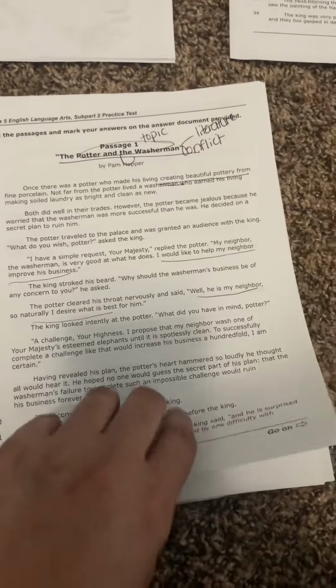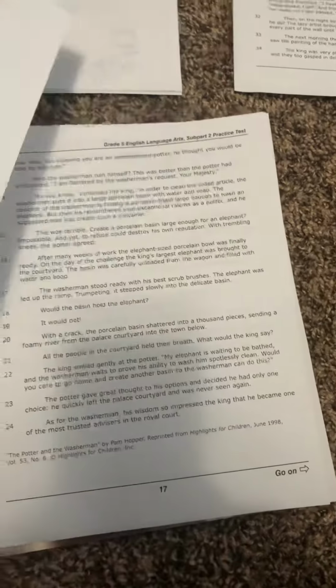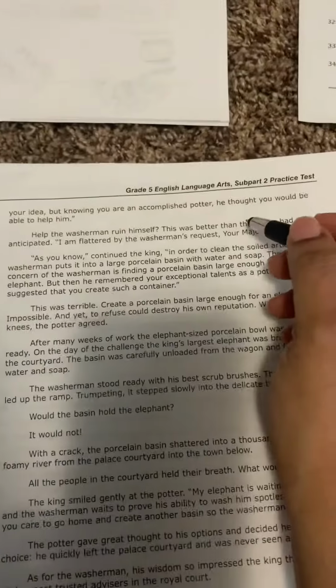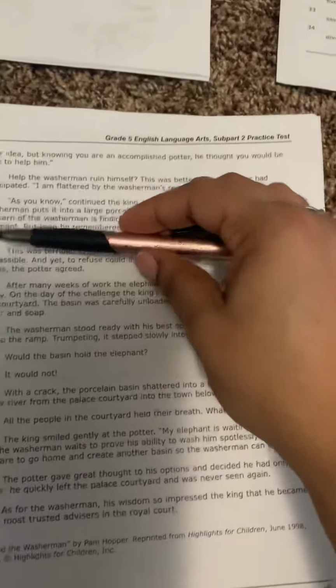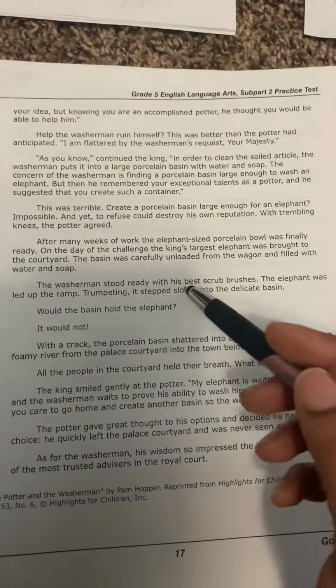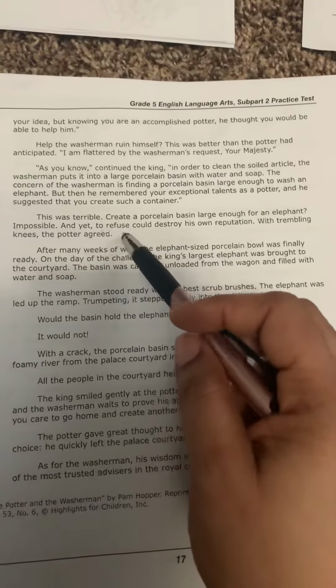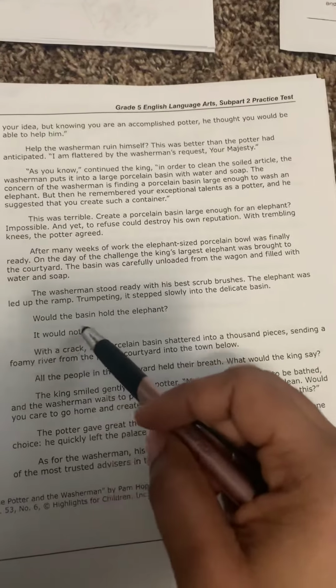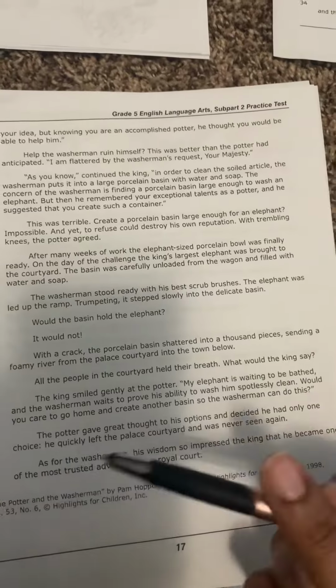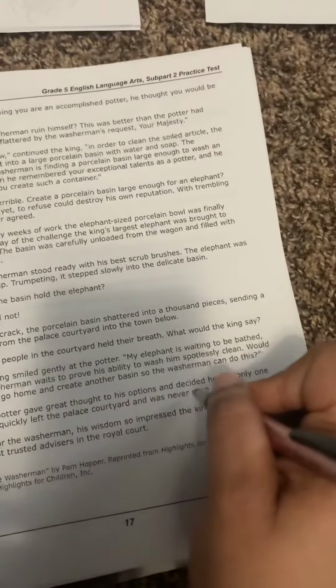The king considers his request. The potter was summoned before the king. So here's where the king explains this to the washerman. They decide how they're going to help. Blah, blah, blah. And then we're looking for where the potter has this thought.